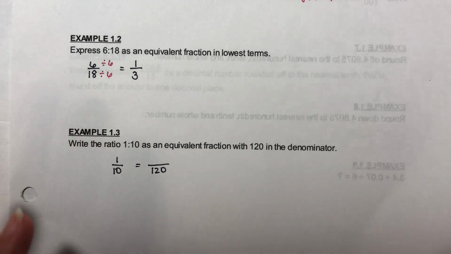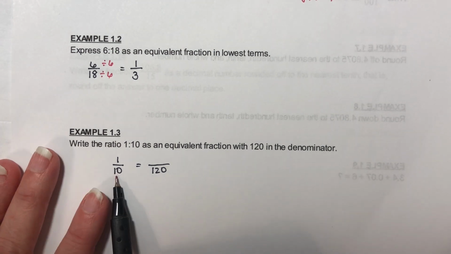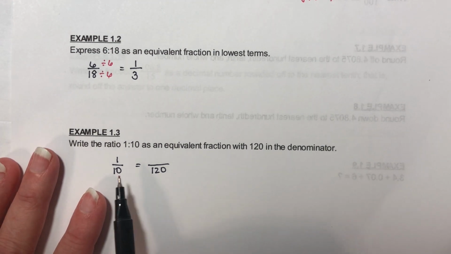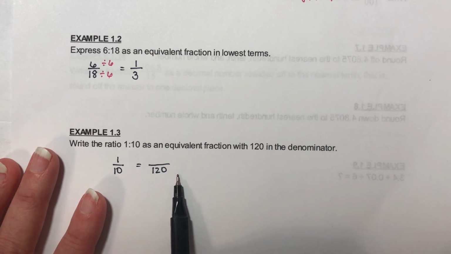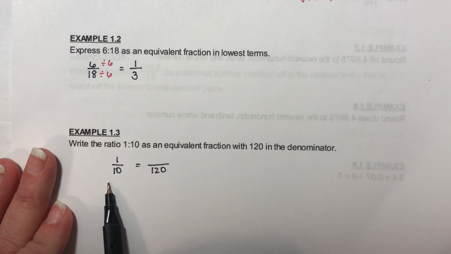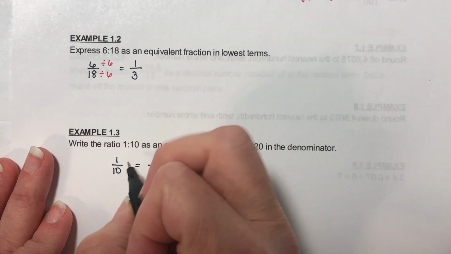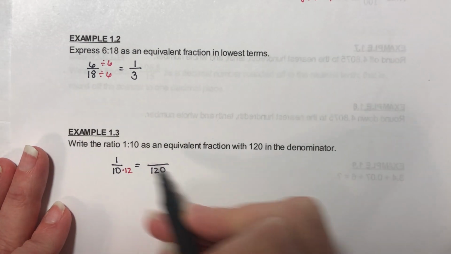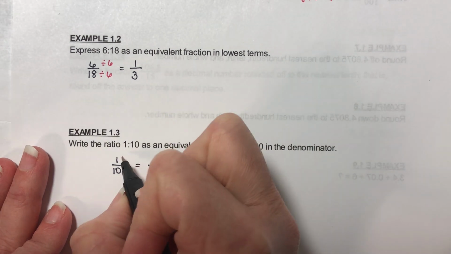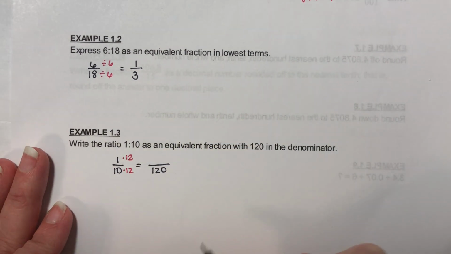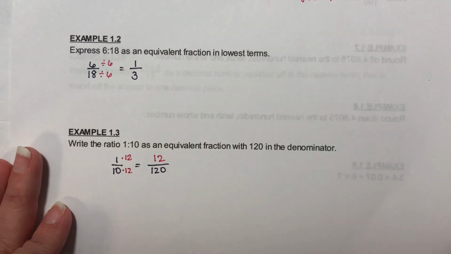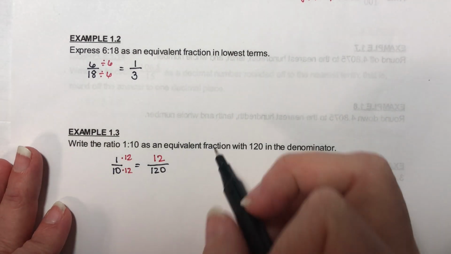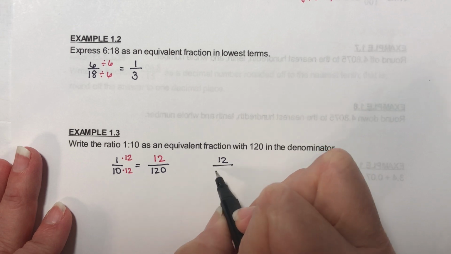You're going to ask yourself, what do you multiply this by to get to here? Well, 10 times 12 gives you 120. And if you're not sure, you can use your calculator. 120 divided by 10 is 12. If I multiply this by 12, I get 120, so I need to multiply the top by 12 as well. 1 times 12 is 12. So the answer you're looking for is 12 over 120.